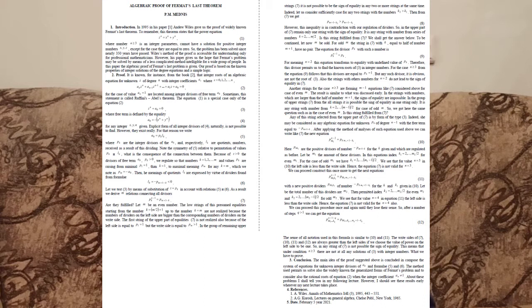To remember, this theorem states that the power equation, formula 1, z to the power n equals x to the power n plus y to the power n, where n, greater than or equal to 3, is an integer parameter, cannot have a solution for positive integer numbers x, y, z, except for the case they are equal to 0.